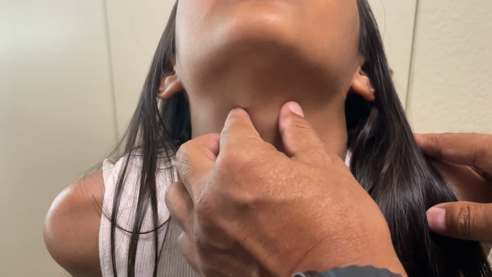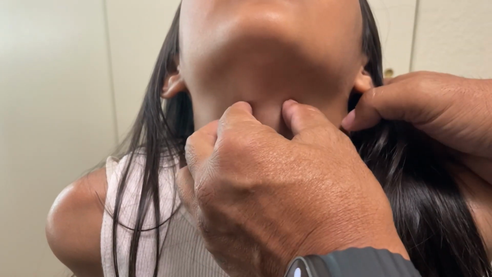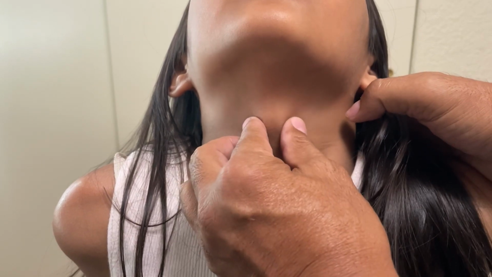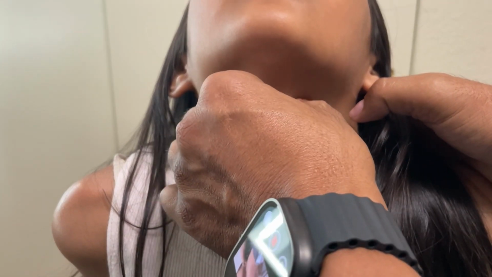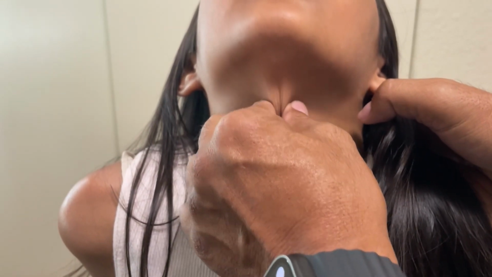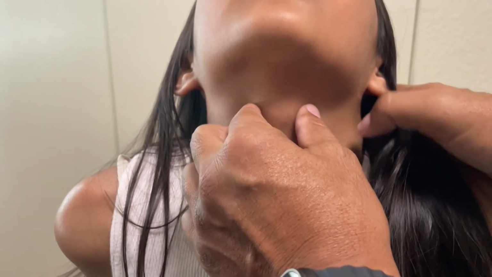So, I'm just finding the cartilage. And just above the cartilage, I'm finding the hyoid bone. So the cartilage is right here. The hyoid bone is just above the cartilage. I can shift it left to right. There it is.